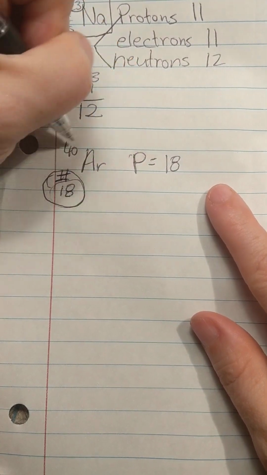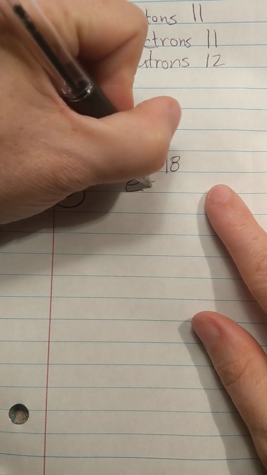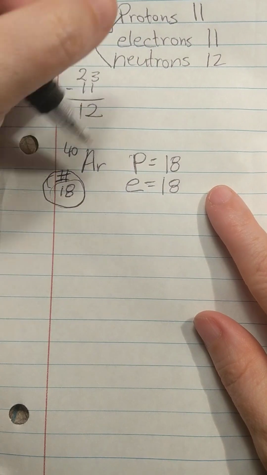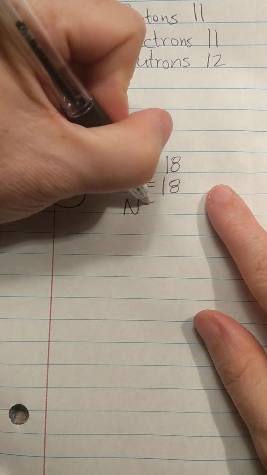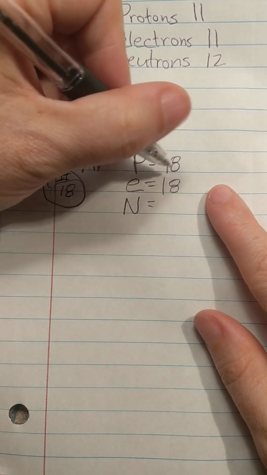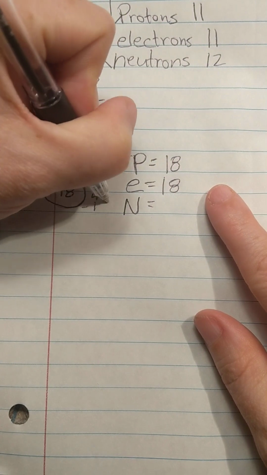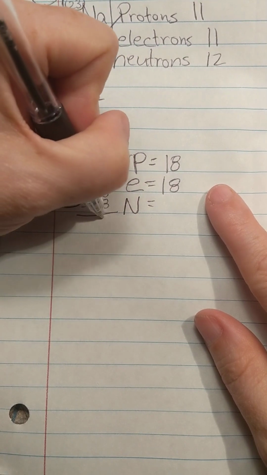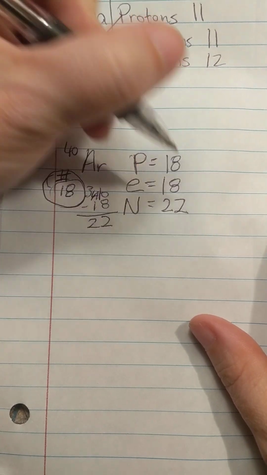Now, it doesn't say it's positive or negative. It has a neutral charge. So that means the electrons and protons are equal to each other. So it will have 18 electrons. Now we get down to the neutrons. Since it has 18 protons, you have 40 minus 18, a simple subtraction problem here. And then you end up with 22 neutrons.